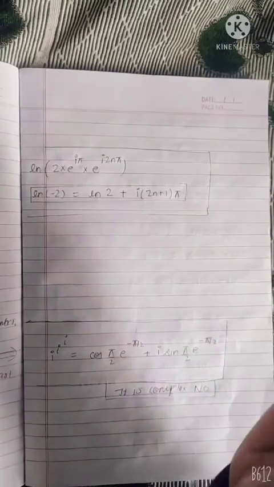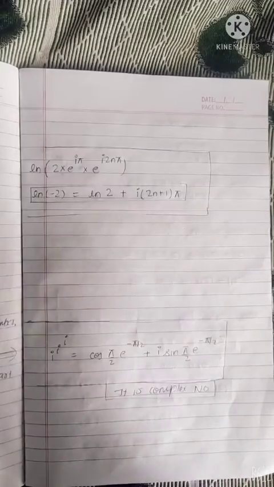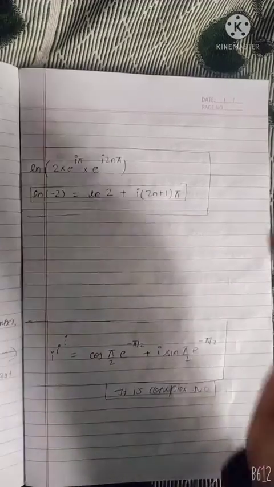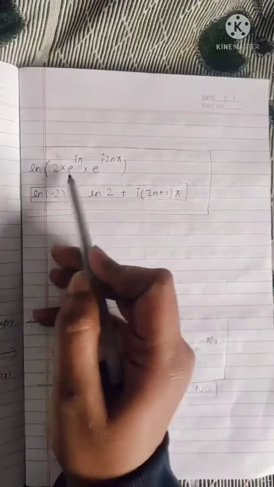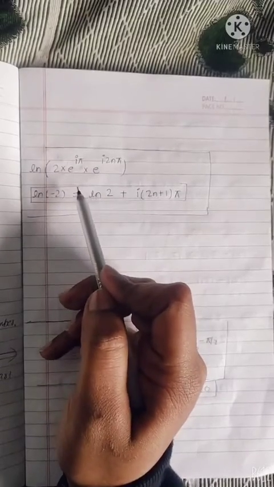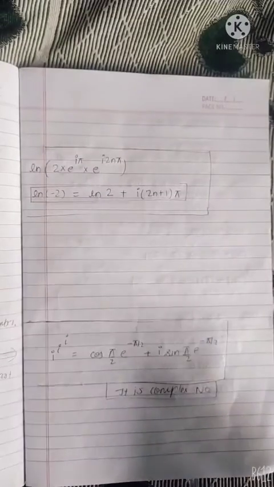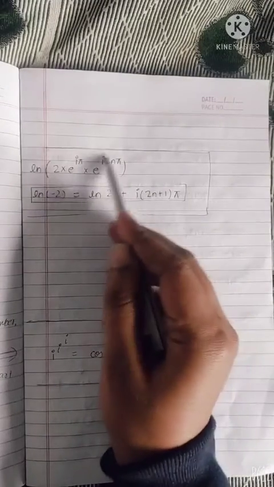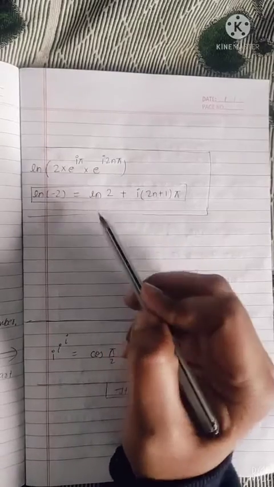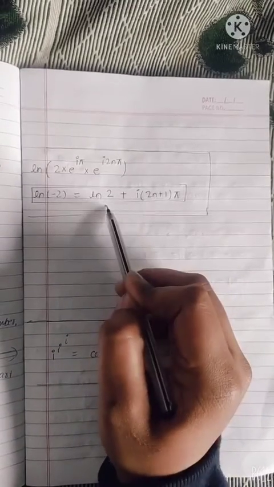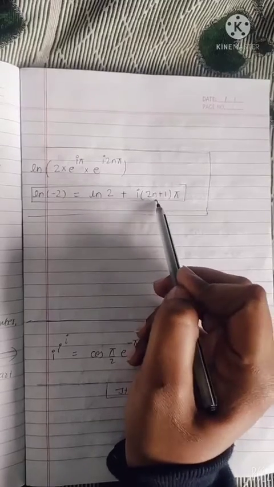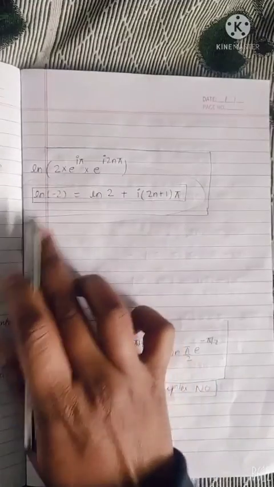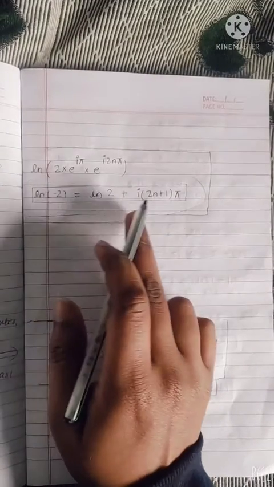How has it come here? We simply saw just now that e raised to power iota 2n pi is equal to 1. So whatever was written here can be multiplied by 1, right? It can be written as into 1. So we simply change that 1 into the form of iotas. What we get of it is ln 2 plus iota (2n plus 1) pi. This is the expansion of ln -2 with the help of complex numbers.